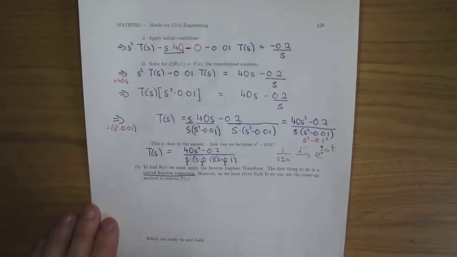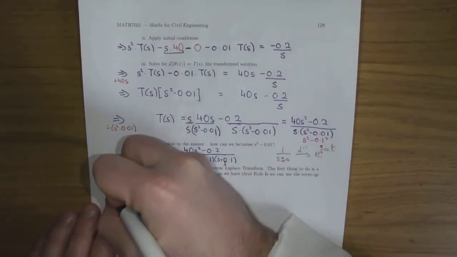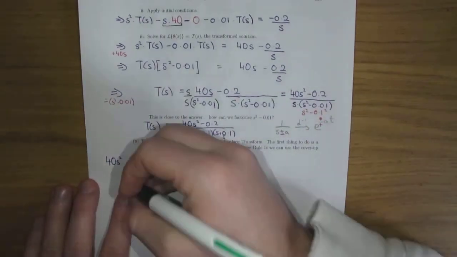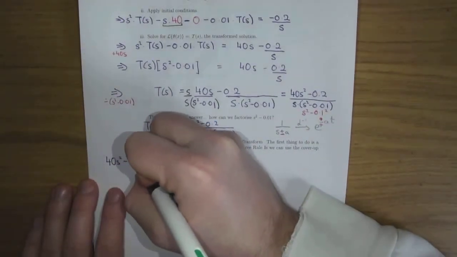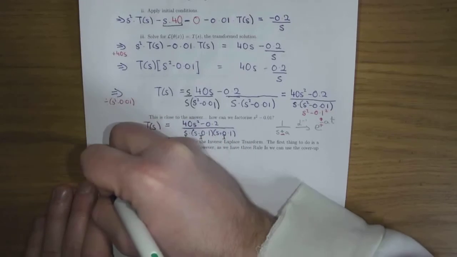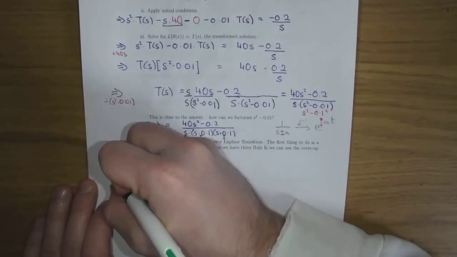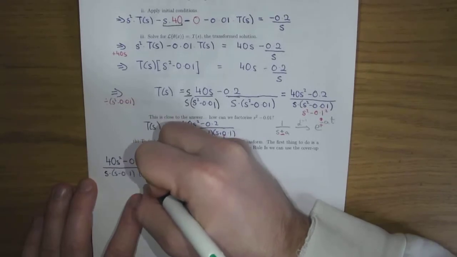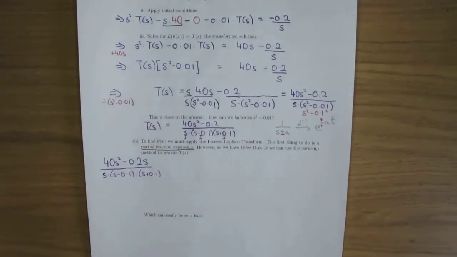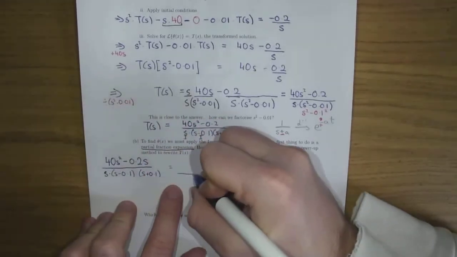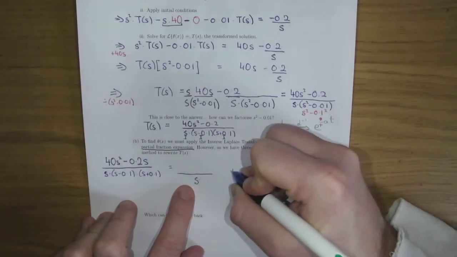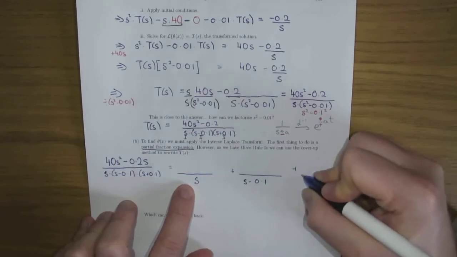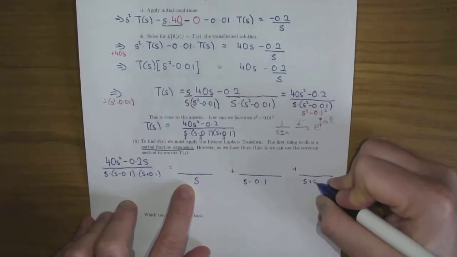So the cover-up method, let's look at this. So we got 40s squared minus 0.2s divided by s times s minus 0.1 times s plus 0.1 is going to be something over s plus something over s minus 0.1 plus something over s plus 0.1.